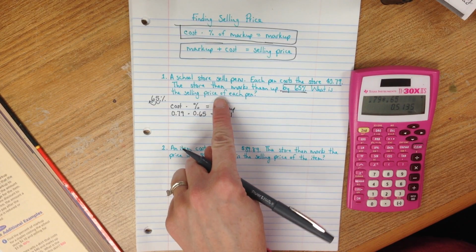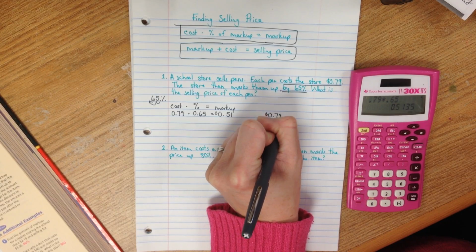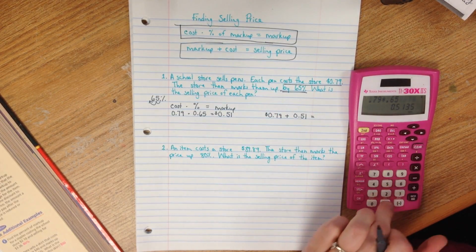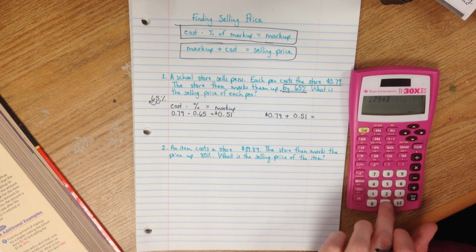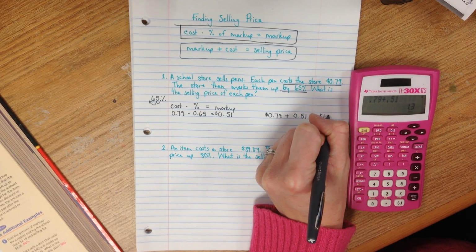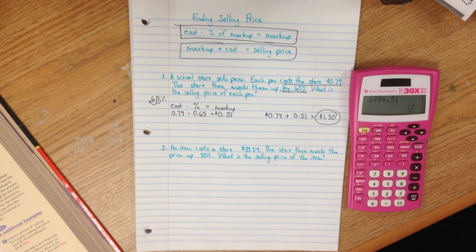To find out how much they're selling it for, I have to take the cost of 79 cents and add the markup to it, and that lets me know how much they are charging for those pens when we go to the store. And so they are going to charge, it says 1.3, but we add a 0 because we're talking about money. So each pen in the store costs $1.30.